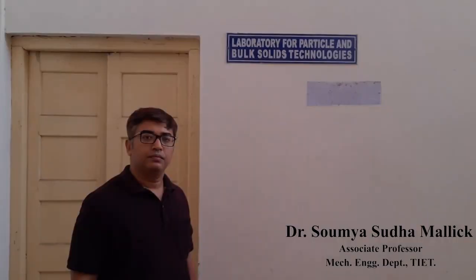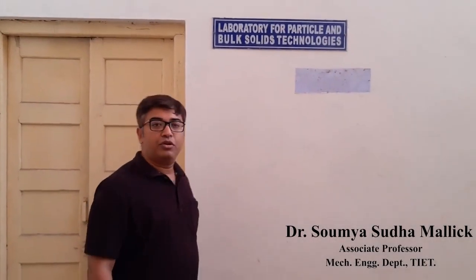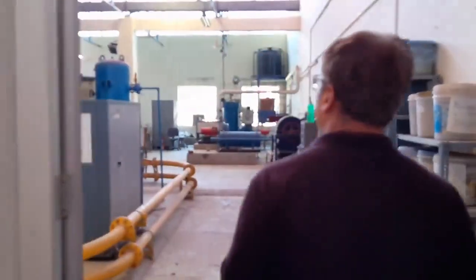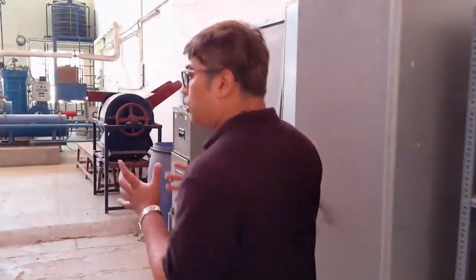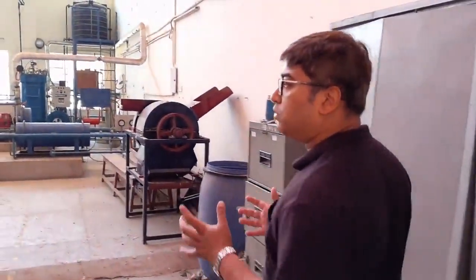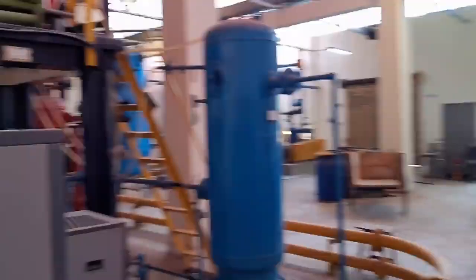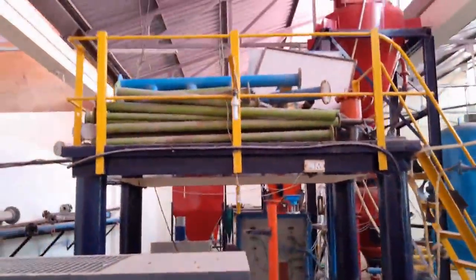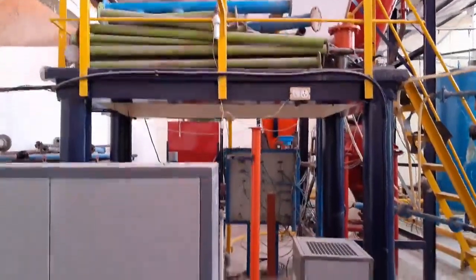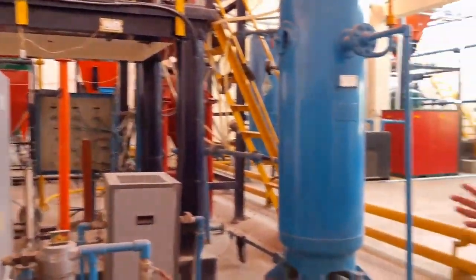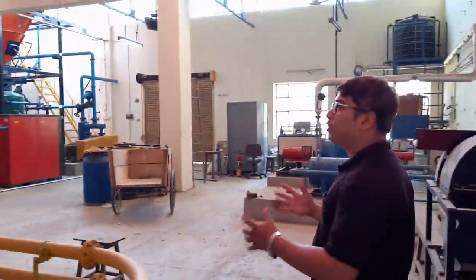Okay, I welcome you to the Laboratory for Particle and Bulk Solids Technologies. This is mainly a research laboratory, but research has become a fundamental part of a lot of industrial problem solving. So students come here for internship, they do their thesis. At the PG level, undergrad students find the internship route quite interesting. They get exposed to developing new processes, new technologies, new products.